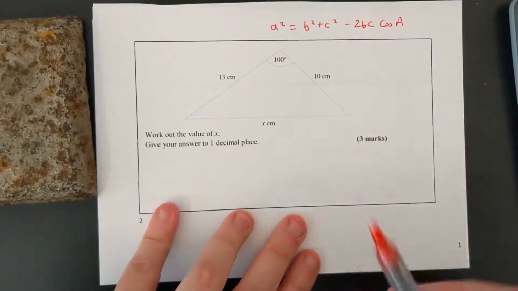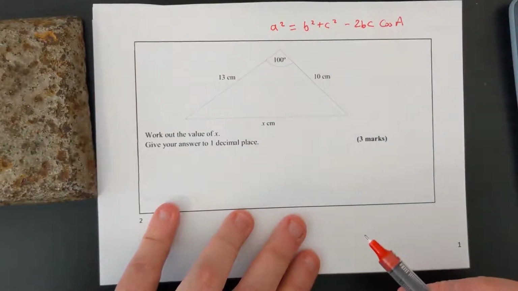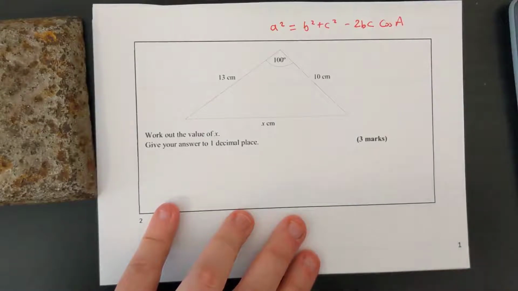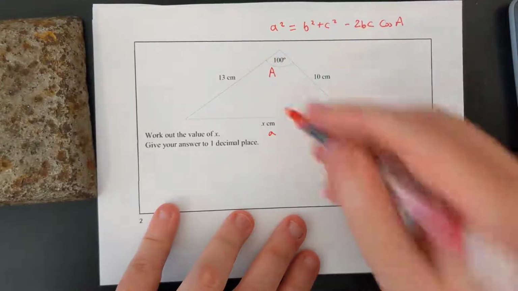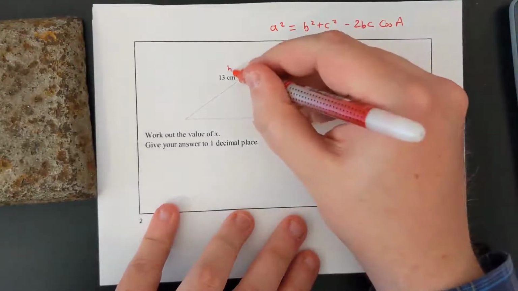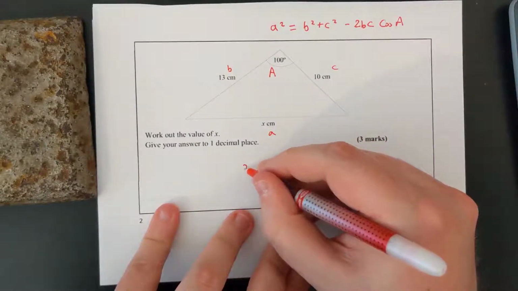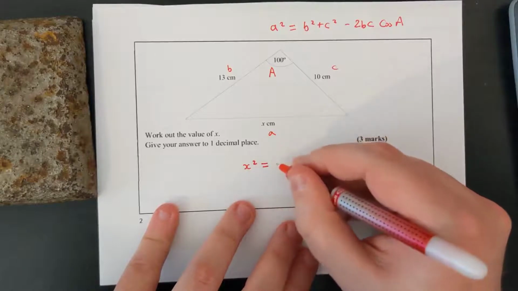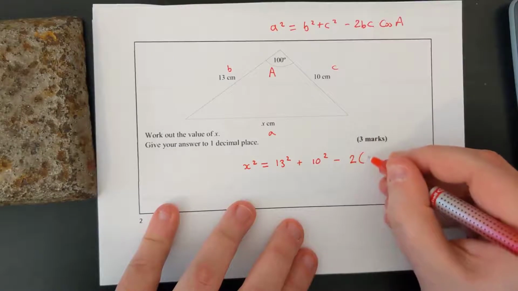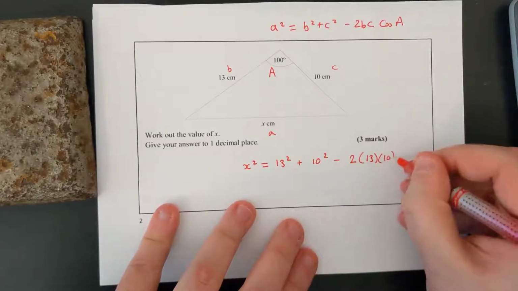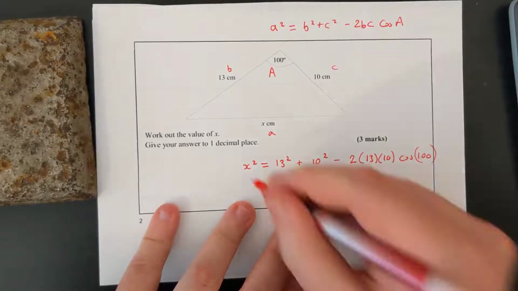Now all you really need to remember is that the cosine A and the a squared are on opposite sides to work this through. So I'm going to substitute in. This is a because it's opposite my angle A, because that's the only angle I need to know, and then b and c can be used interchangeably. So in this case I have a squared, which is x squared, is equal to b squared, 13 squared, plus c squared, 10 squared, subtract 2 times b, 13, times c, 10, cosine 100, which gives me x squared.